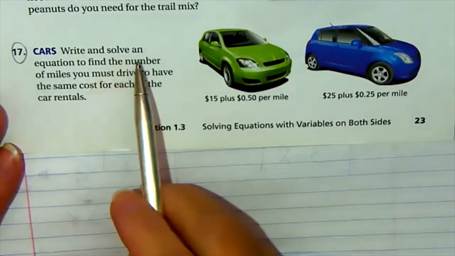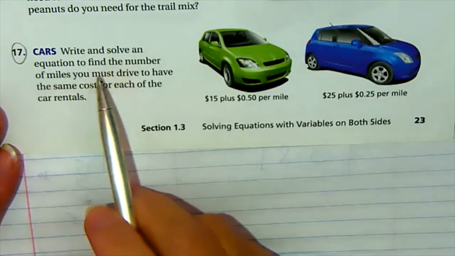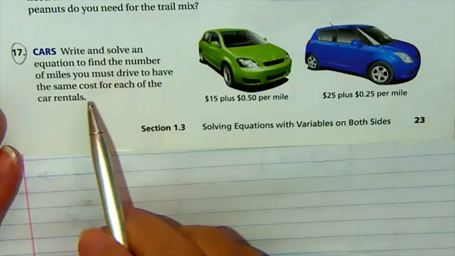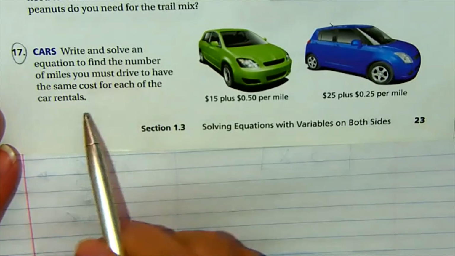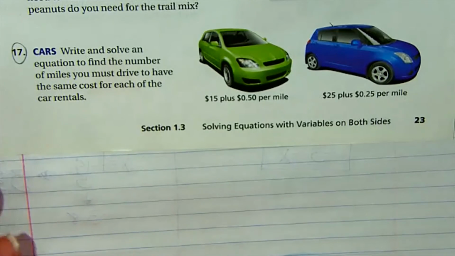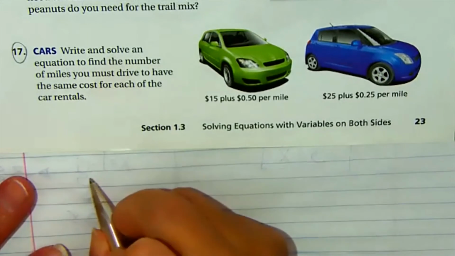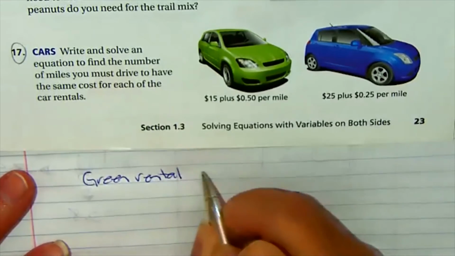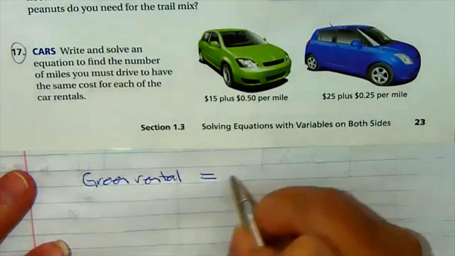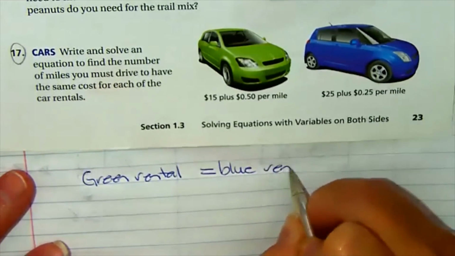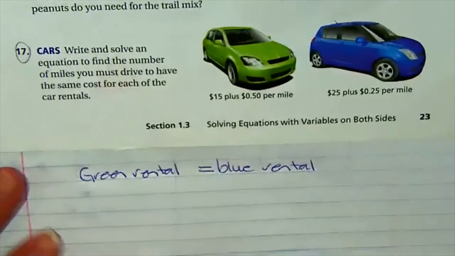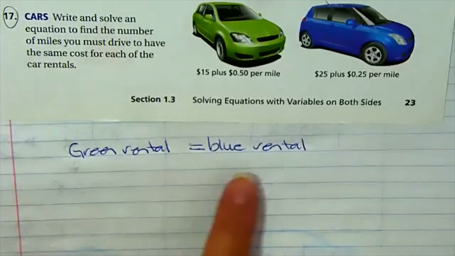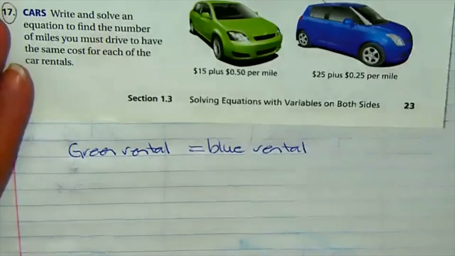Write and solve an equation to find the number of miles you must drive to have the same cost for each of the car rentals. So we want the green rental to equal the blue rental. We want to know how many miles before the green rental is equal to the cost of the blue rental.